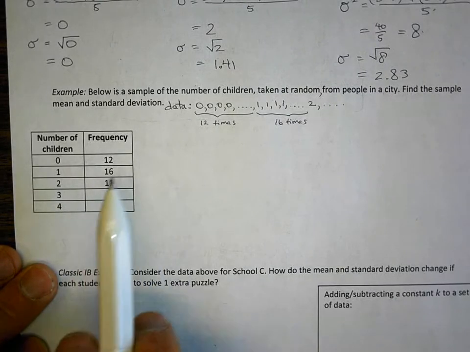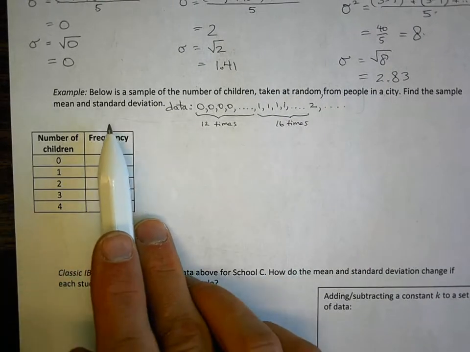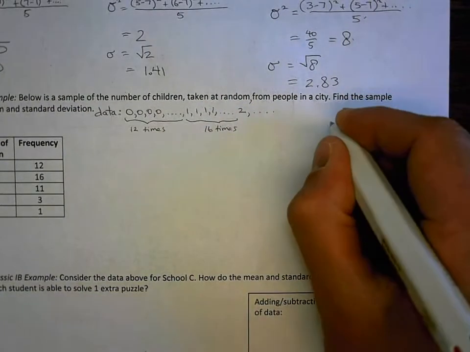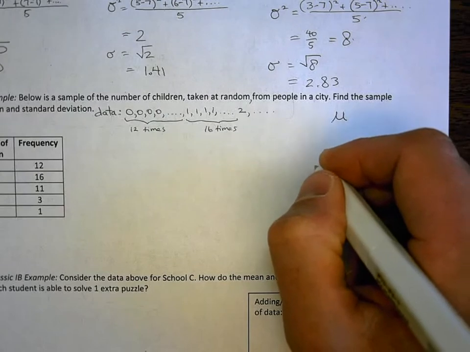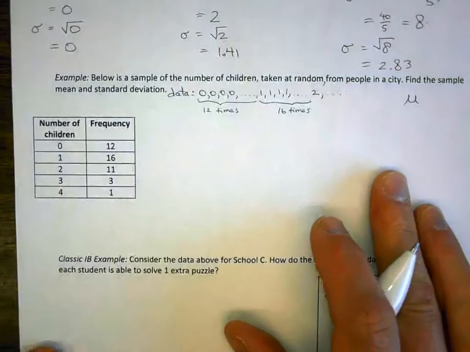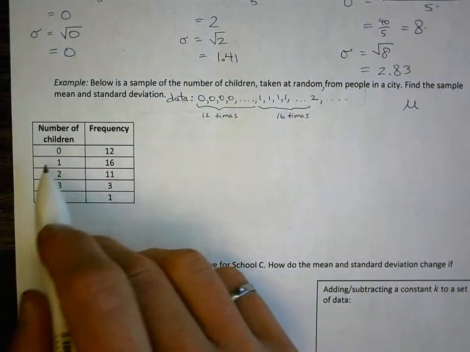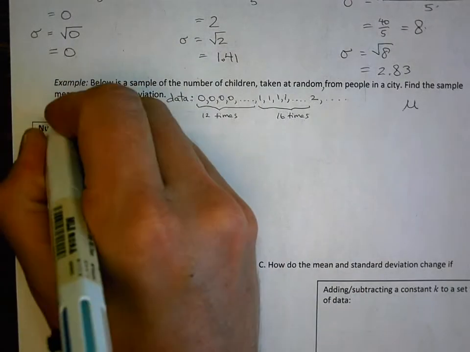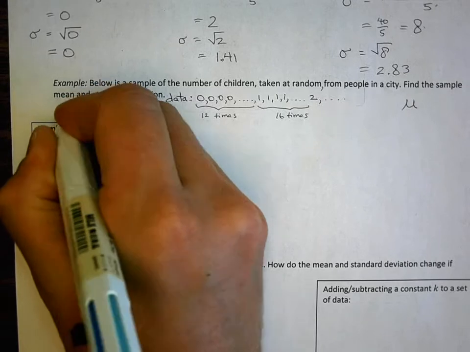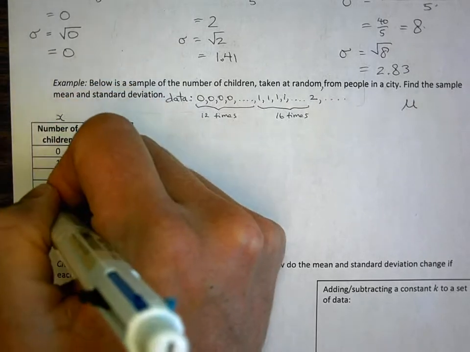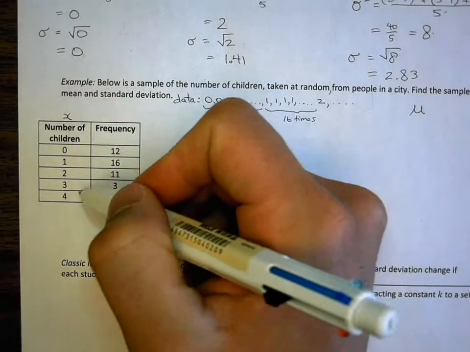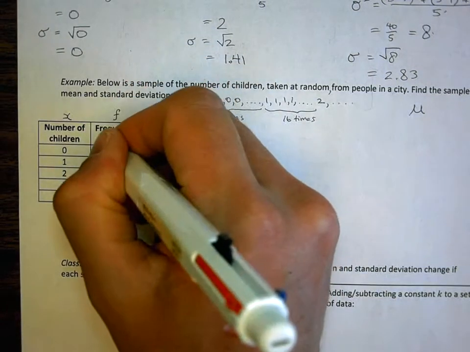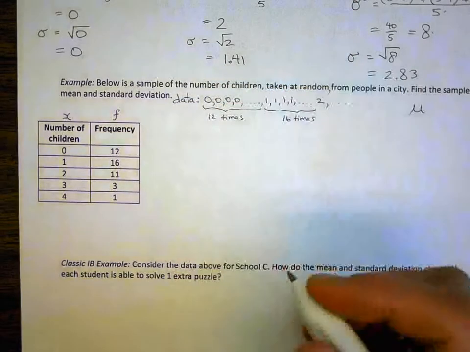So we need to find the sample mean. I'm going to find the mean over here off to the side just so it doesn't get in our way. Let me show you how to use a frequency table to assist you in calculating these two things. So this is my statistic, the number of children. The possibilities are 0, 1, 2, 3, and 4. This is my frequency, which is not a statistic. It's just the number of times each thing exists in my list.